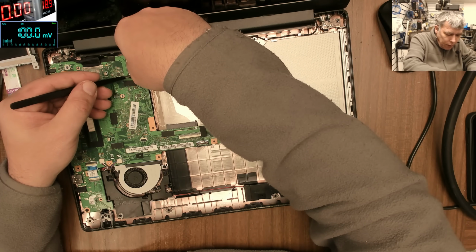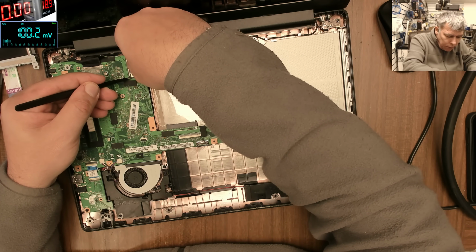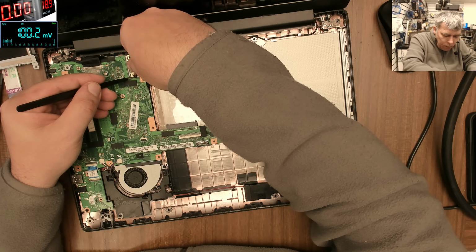Don't forget the Wi-Fi connector and the screw. Okay?